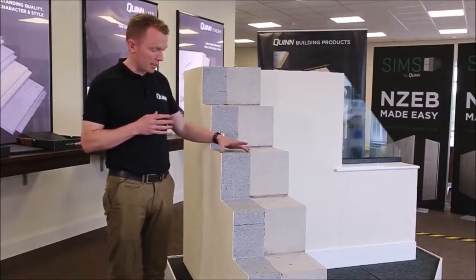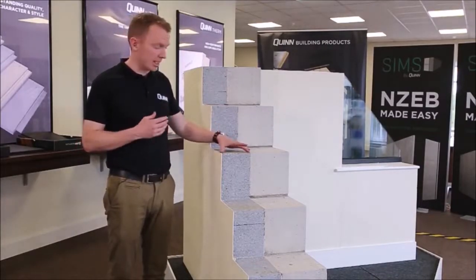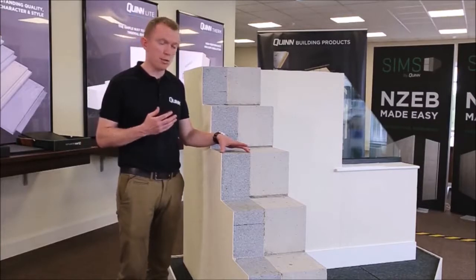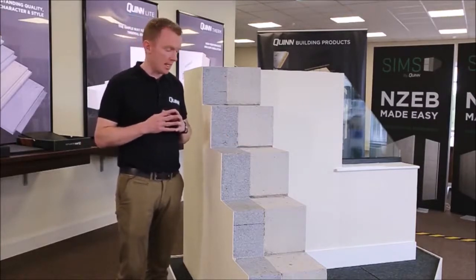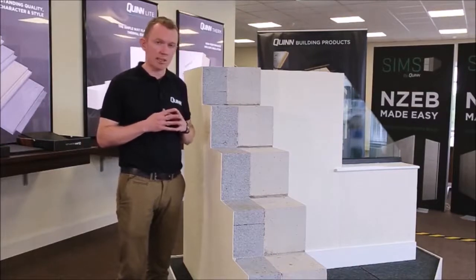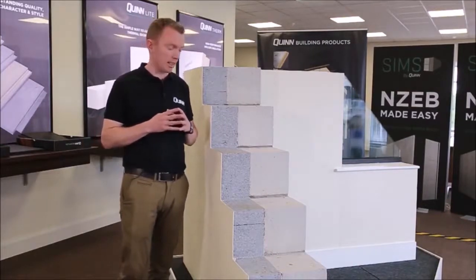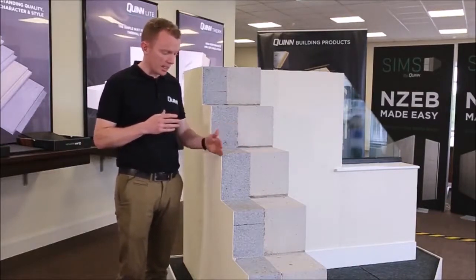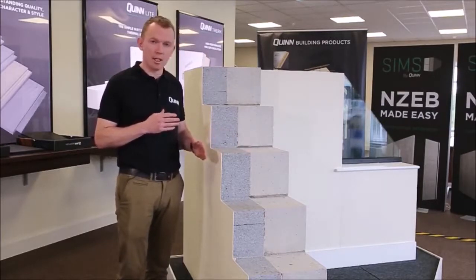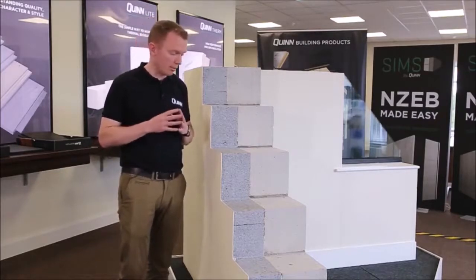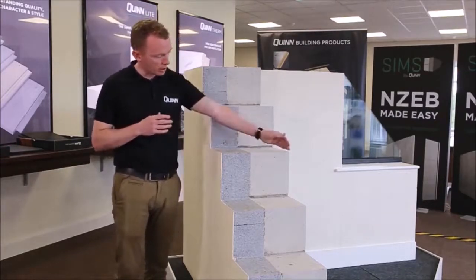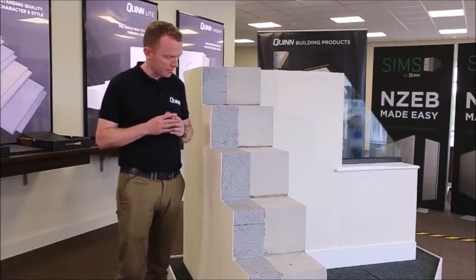We're not limited to the thickness of this insulation. That's one of the beauties of not putting insulation in the cavity. Oftentimes in the cavity you're restricted with the amount of insulation you can put in there based on the thickness of your cavity. Here we can have insulation, this is 140 as I said, that can be out to 200 mil or whatever thickness you need to meet your target U value. So here this wall construction achieves 0.18.